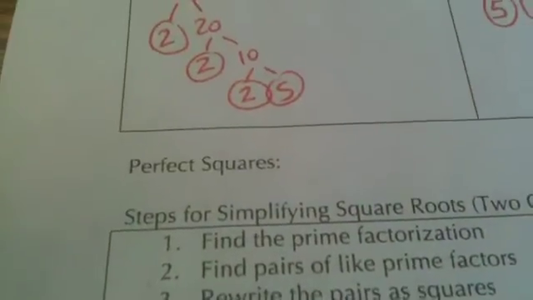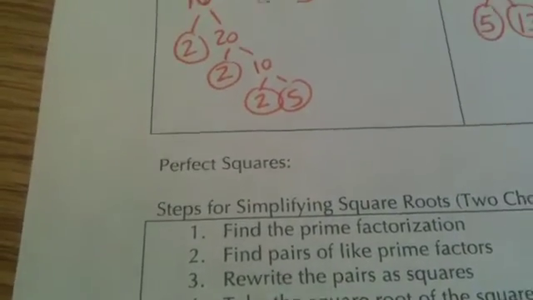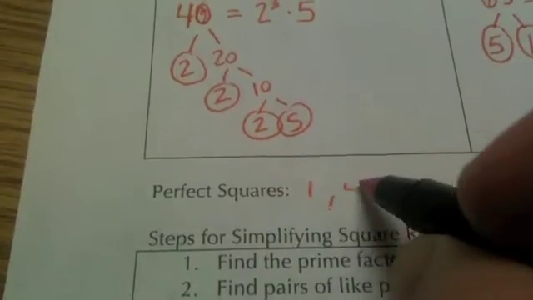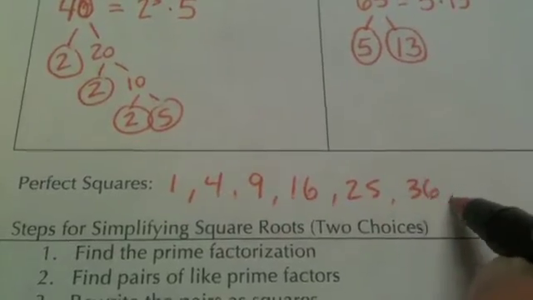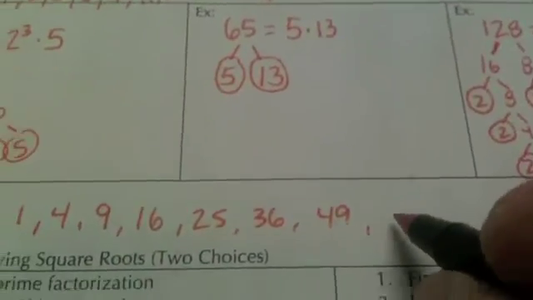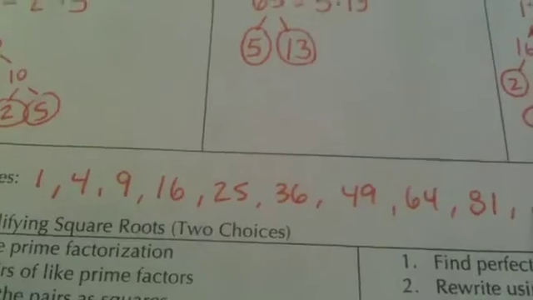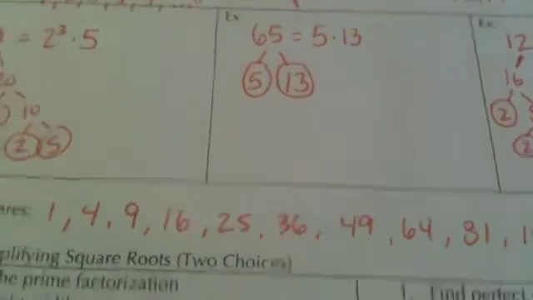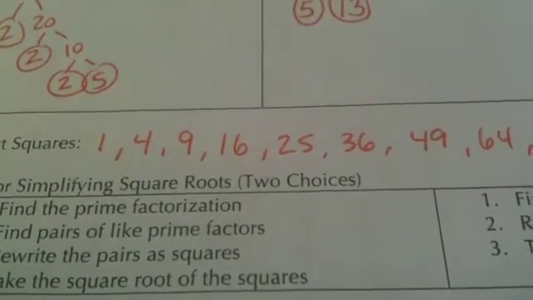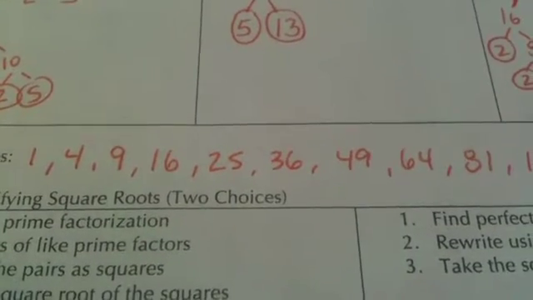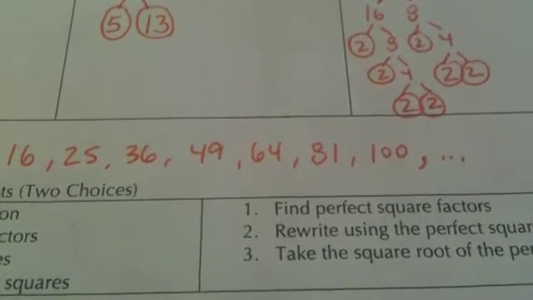Perfect squares. Perfect squares are those numbers that come out with a nice round number when you take the square root of them. Okay, so examples of perfect squares are 1, 4, 9, 16, 25, 36, 49. That's 7 times 7. 8 times 8 is 64. 9 times 9 is 81. And then we go to 100 and we keep going. Those are the perfect squares I want you to remember. 1 squared is 1, 2 squared is 4, 3 squared is 9, 4 squared is 16, 5 squared is 25, 6 squared is 36, 7 squared is 49, 8 squared is 64, 9 squared is 81, and 10 squared is 100.